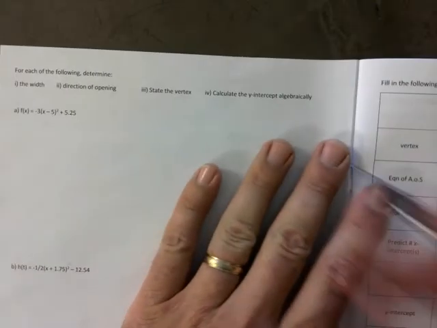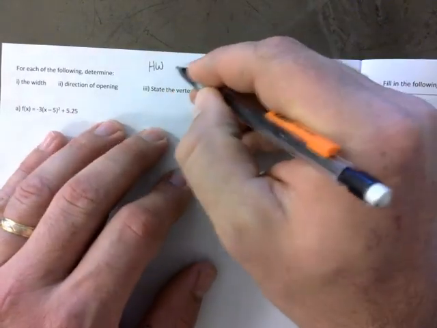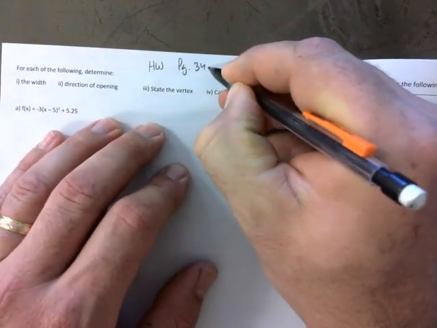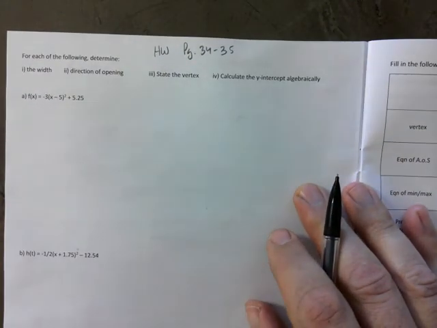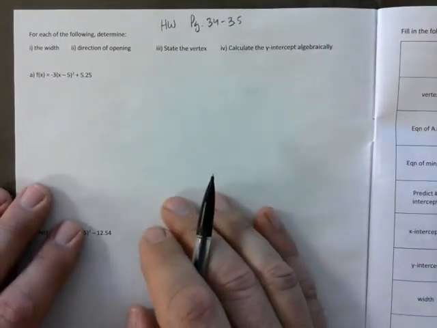Otherwise, you're going to scratch your head a little bit, okay? So I would say don't do it yet. Don't do it. So I'm going to give you time in class today to start on this. So basically pages 34 and 35 in this book. Okay, so at the very top, we're going to write down homework, page 34 and 35. And you can expect an AC on stuff like this tomorrow, okay?